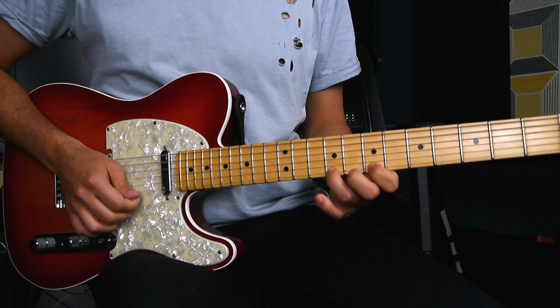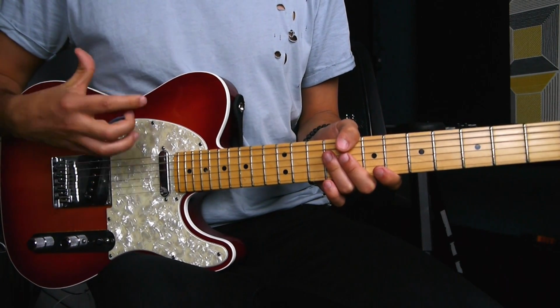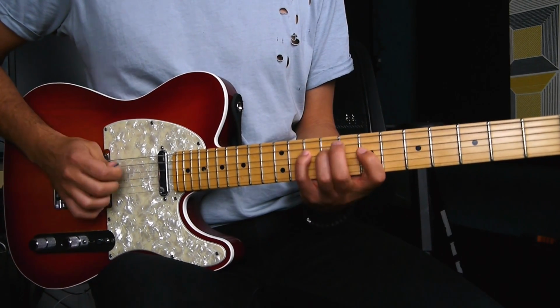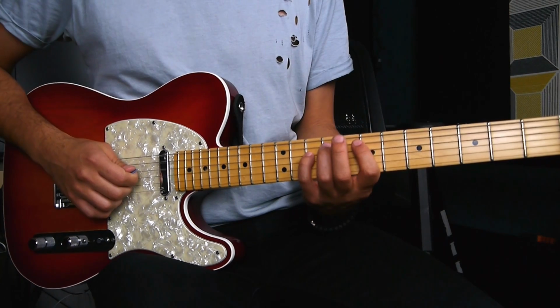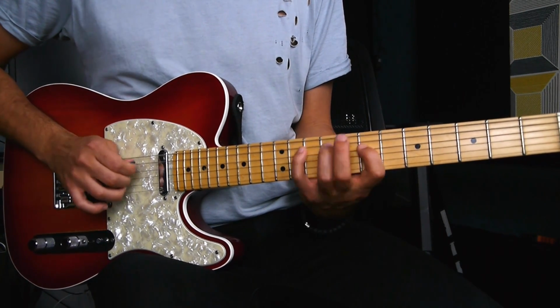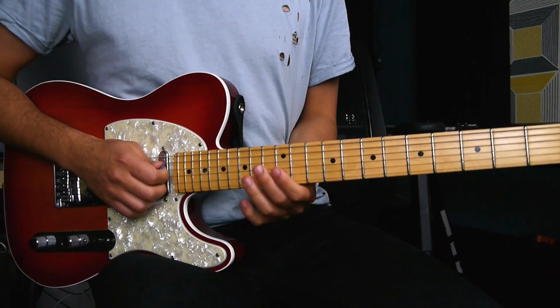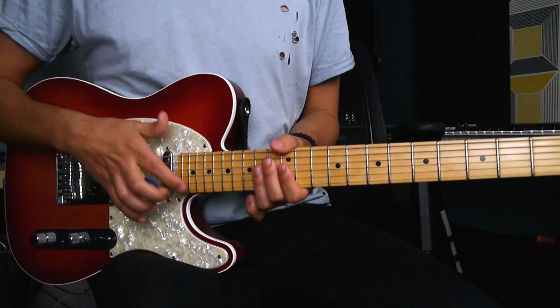The Dorian scale is basically a minor scale with a natural sixth. So a minor scale will be something like this. Now a Dorian would raise the sixth, which is this one to this one. So we can use that when playing over any funk progression.